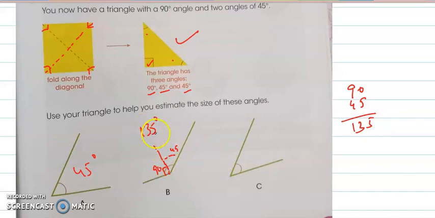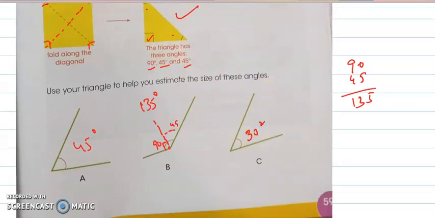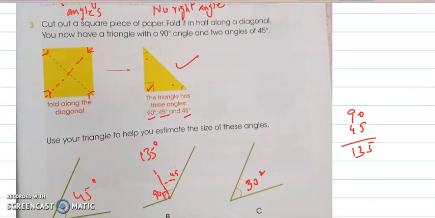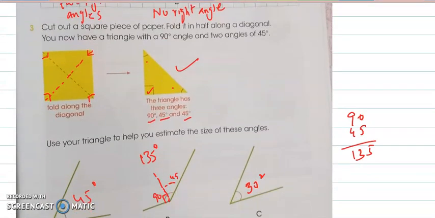We are not measuring it exactly. And this one also, it's looking to me like 30 if you compare them. This is just a guess. We will learn in our coming classes how we can measure the angle exactly. So this is what we have about the angles in a triangle today.